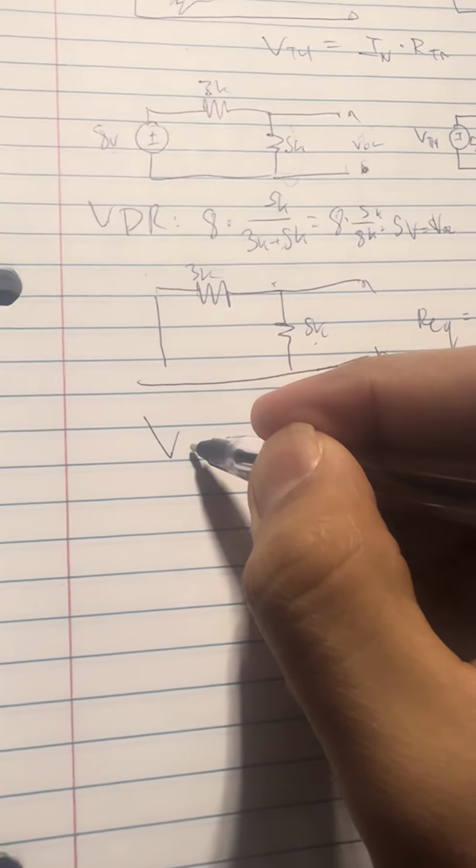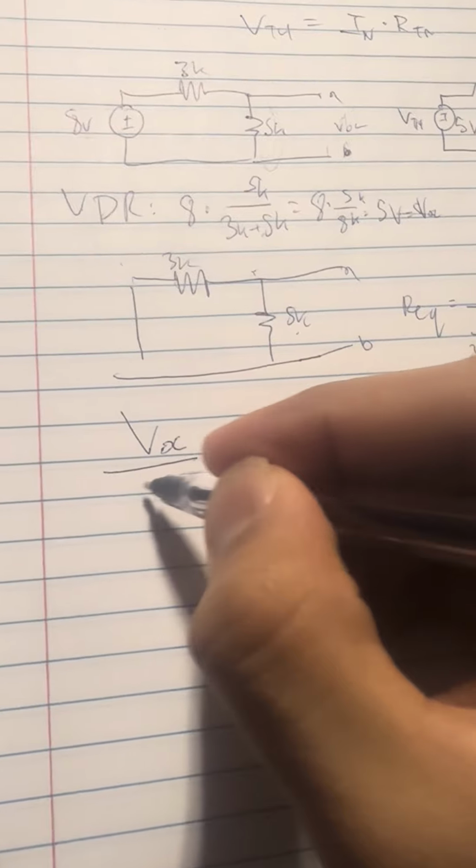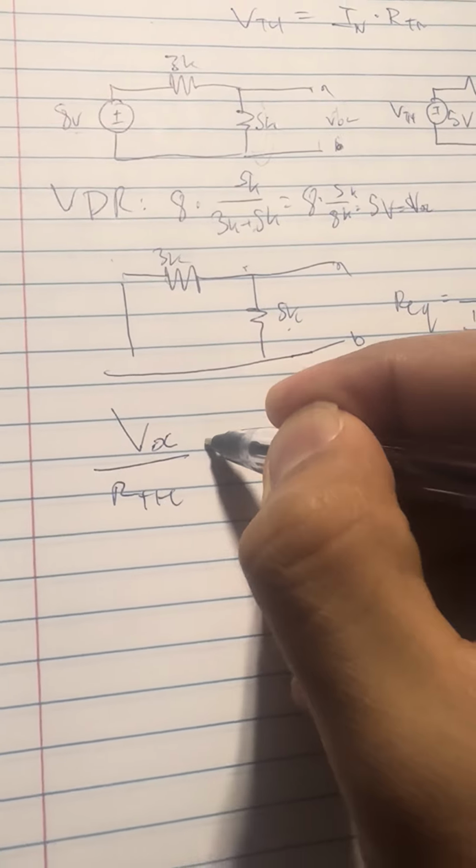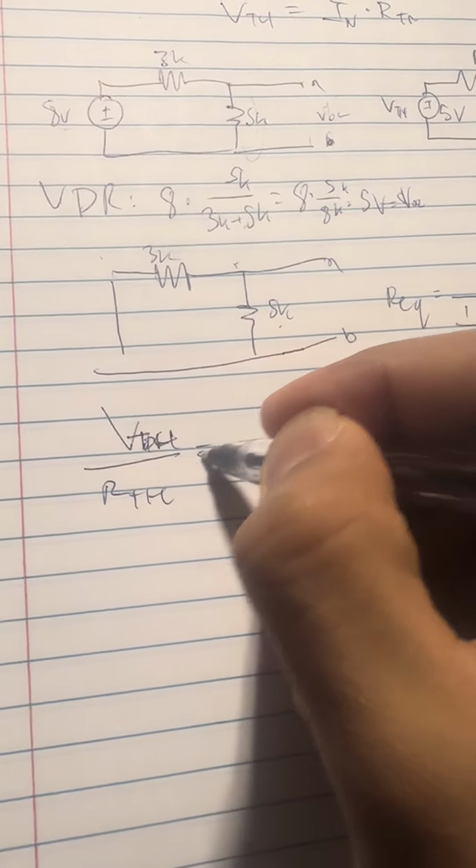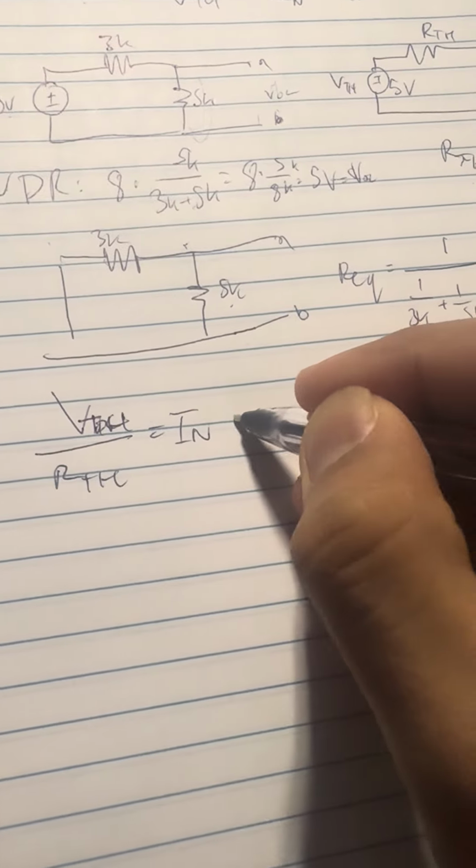We know that VOC divided by RTH, which is VTH over RTH, equals IN. So this is 5 over 15k over 8.